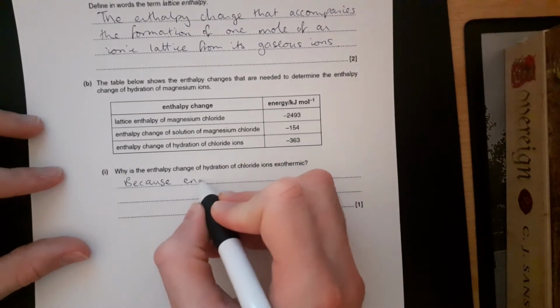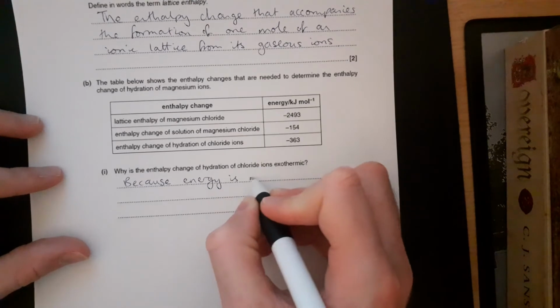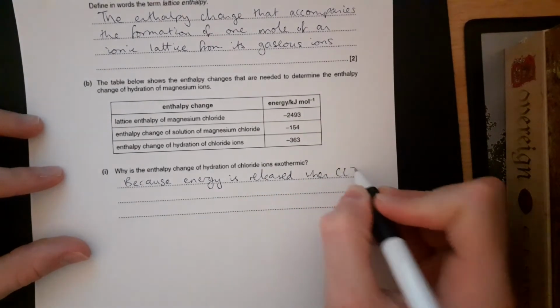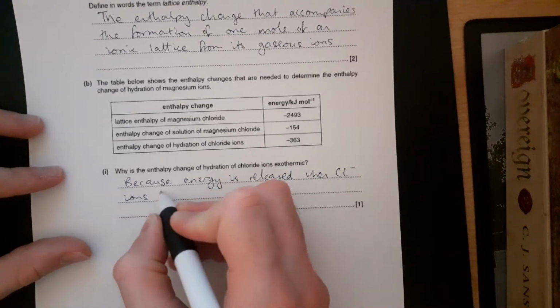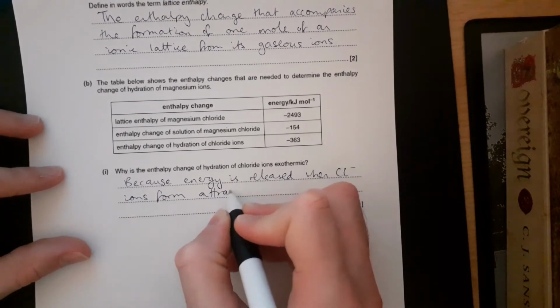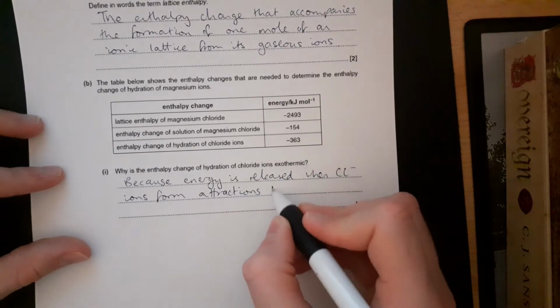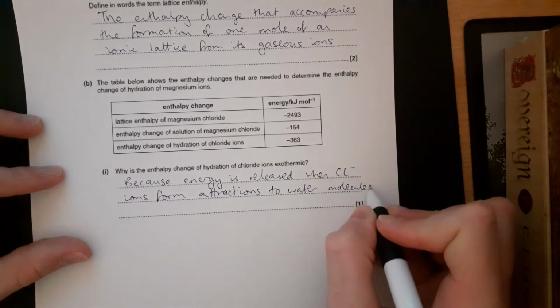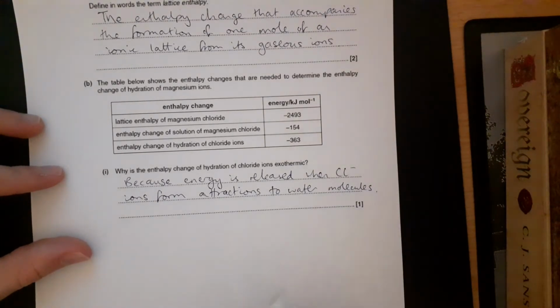So we can say because energy is released when chloride ions form attractions to water molecules. And that's all we need. It's only a 1 mark question.